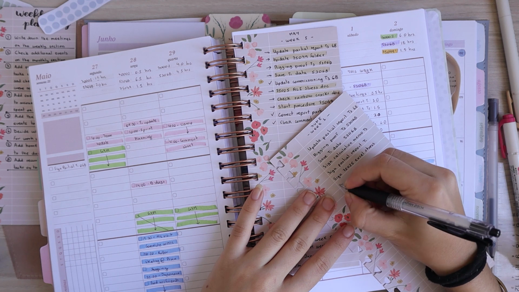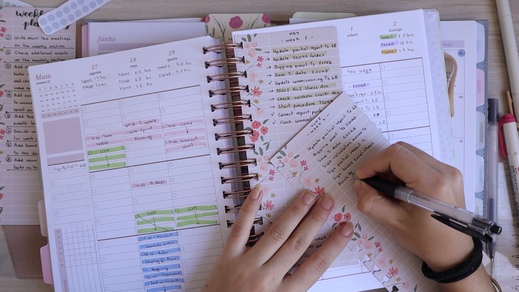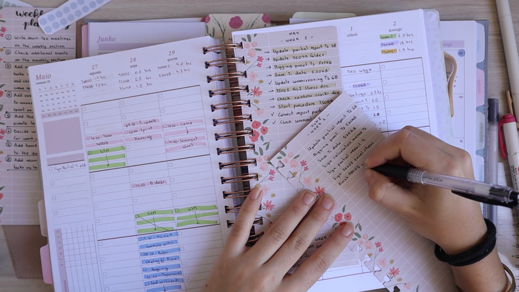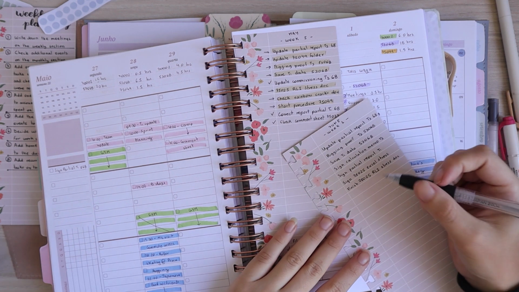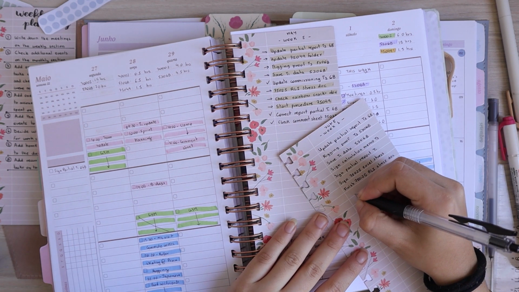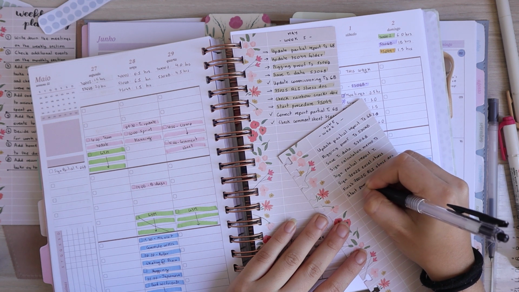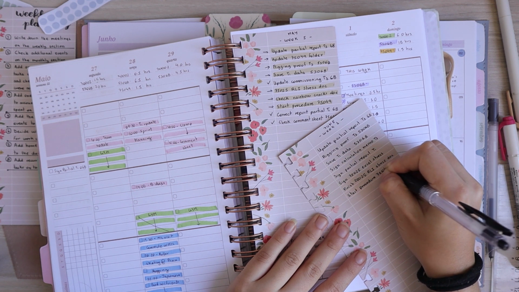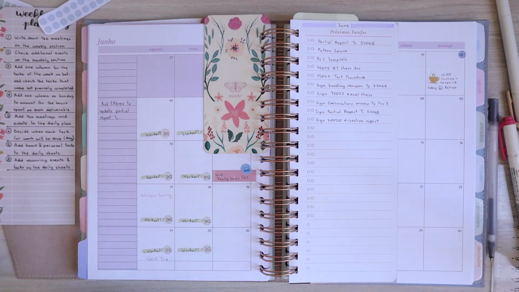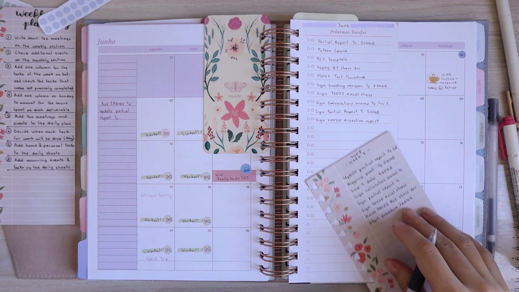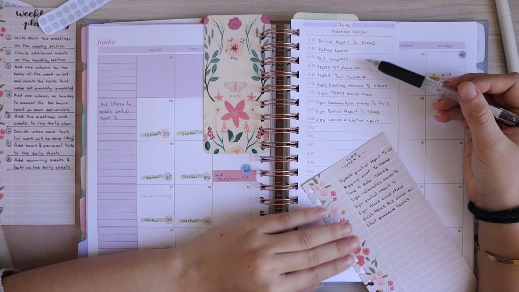Let me finish the 75025 RLI stress doc. Then I also need to start the procedure for 75049. And I think that's all that we're going to have for this week.